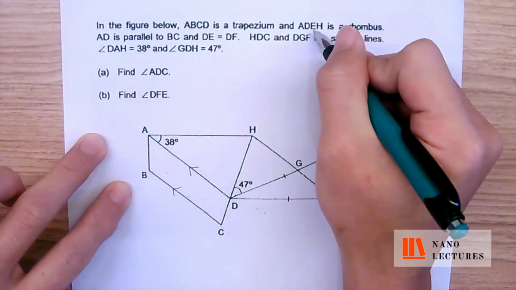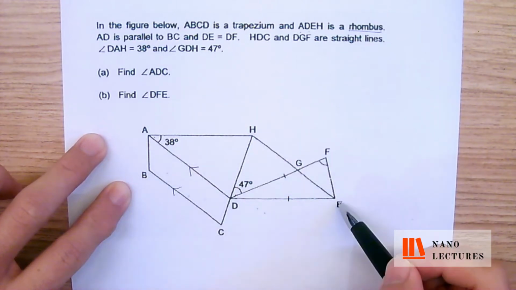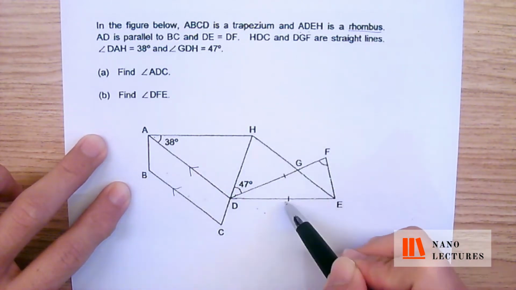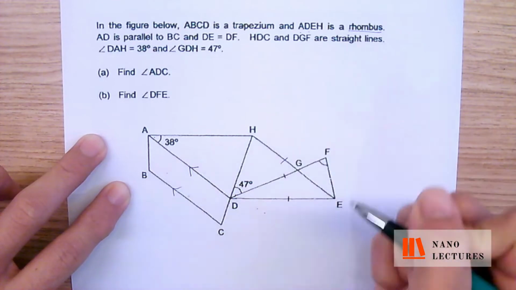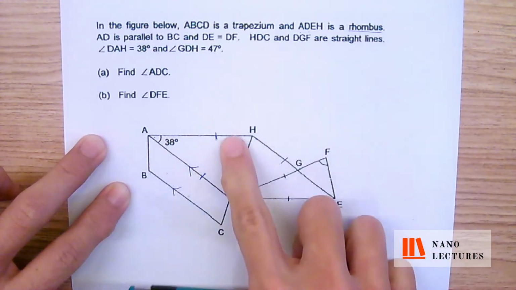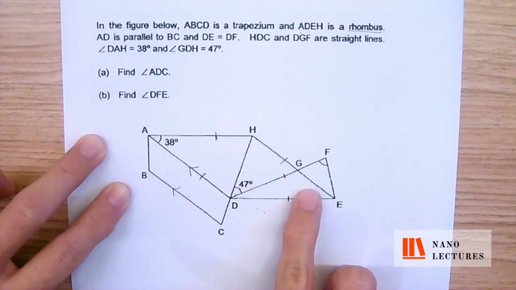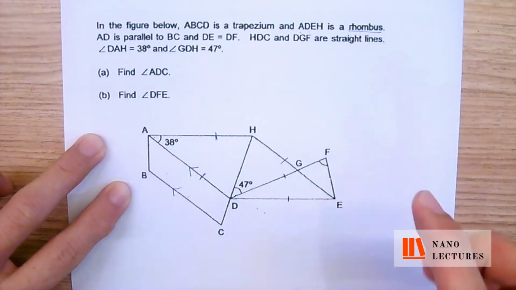Okay, now moving on. ADEH is a rhombus. Rhombus means that all the sides are equal, right? So this one will be equal to this, and this one will be equal as well. So all sides are equal, and on top of that, the opposing angles are the same. So if this one is 38, this one must be 38 as well.